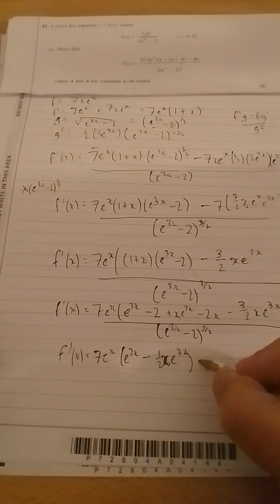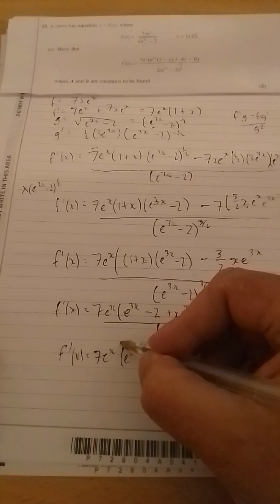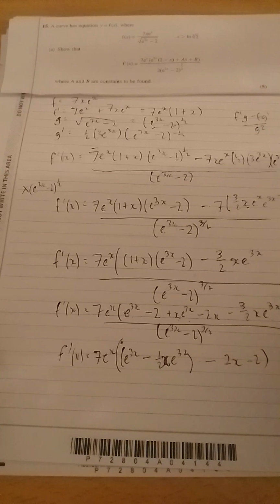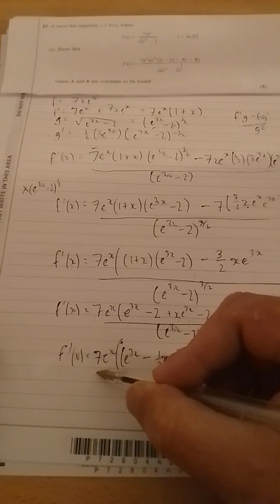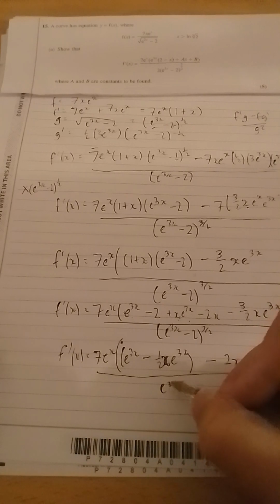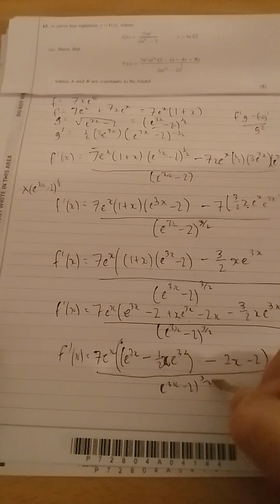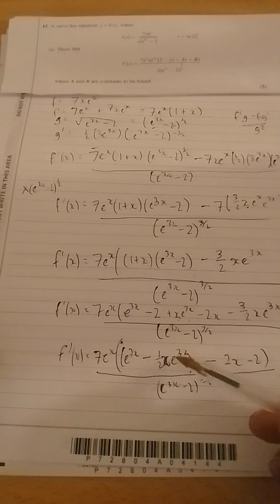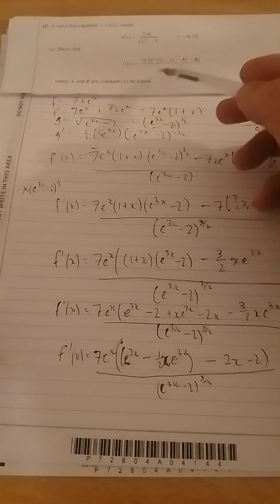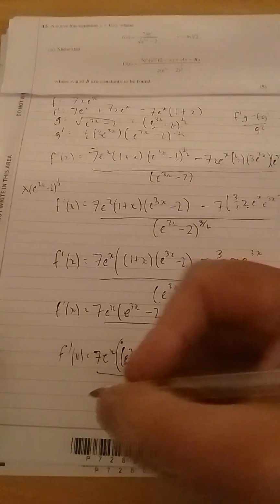And I need another bracket here. I've got another minus 2x minus 2 over e to the 3x minus 2 to the 3 over 2. Now the last thing I need to do is take out this e to the 3x and times everything inside this bracket by 2, top and bottom, so it stays the same.